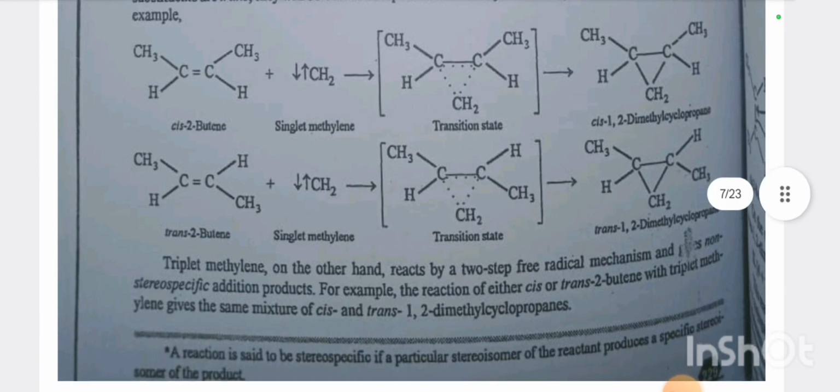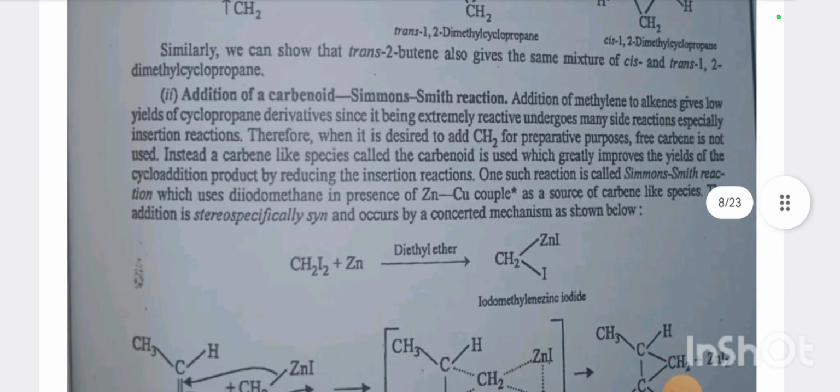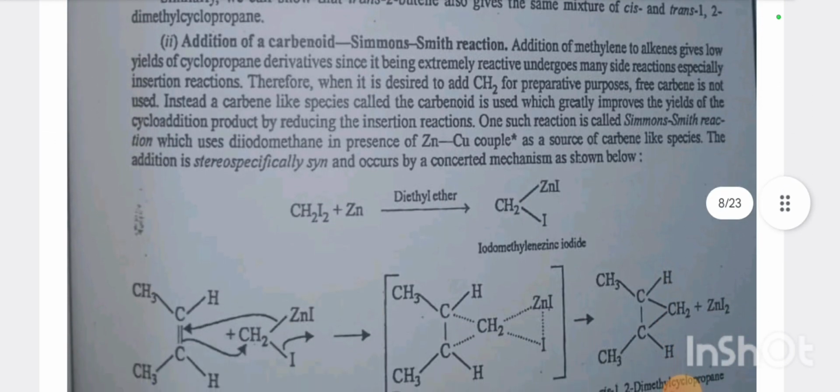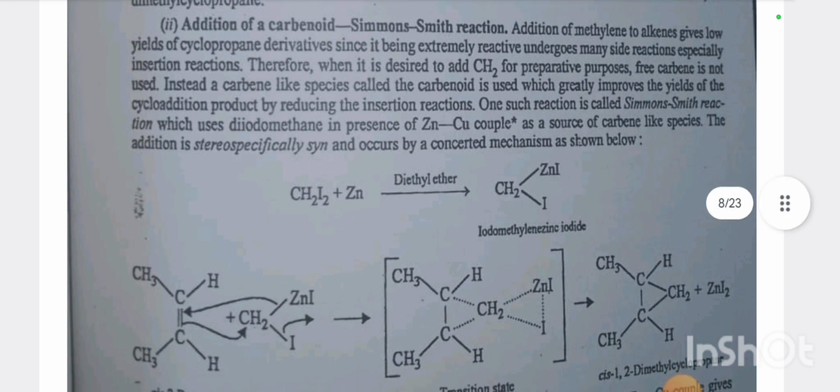For example, cis-2-butene gives cis-1,2-dimethylcyclopropane, and trans-2-butene gives trans-1,2-dimethylcyclopropane. Triplet methylene, on the other hand, reacts by a two-step free radical mechanism. Similarly, we can show trans-2-butene also gives the same mixture of cis and trans 1,2-dimethylcyclopropane.